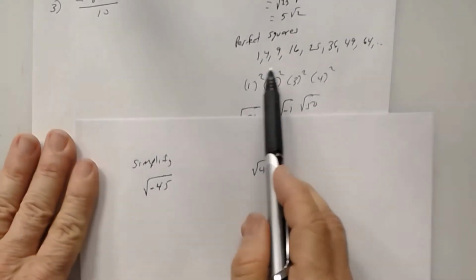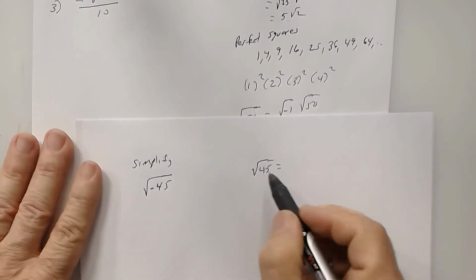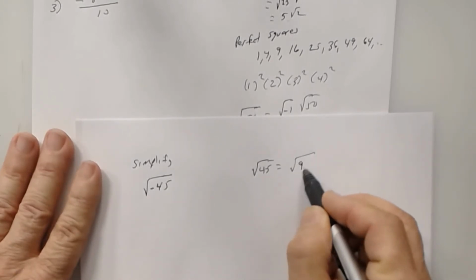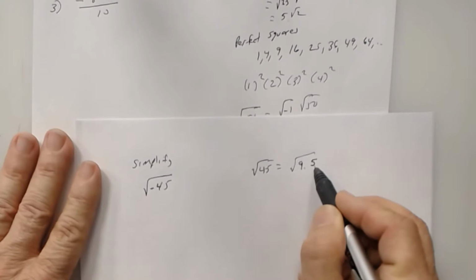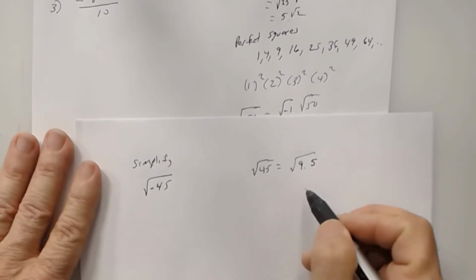Is there a perfect square? And we're using perfect squares because this is square root. So we're using perfect squares. Is there a perfect square, the largest one, that will go into 45? 9. 9 is the largest perfect square that goes into 45. So I can write this as the square root of 9 times what? 5. So you got to make sure that one of these is a perfect square.